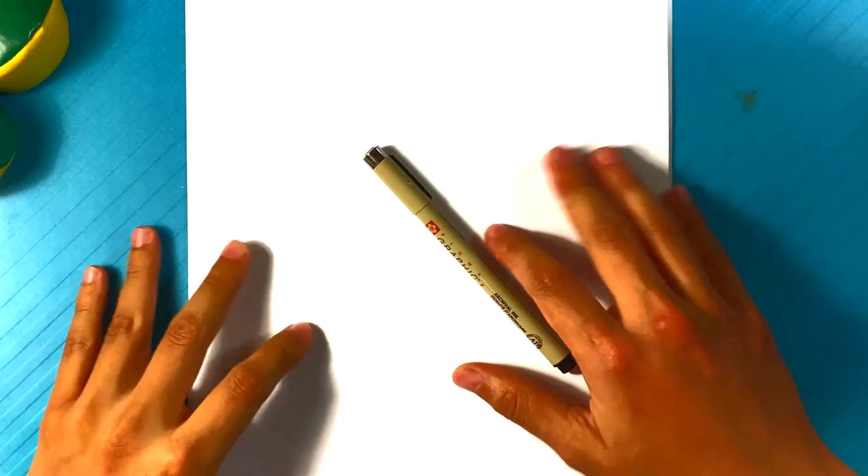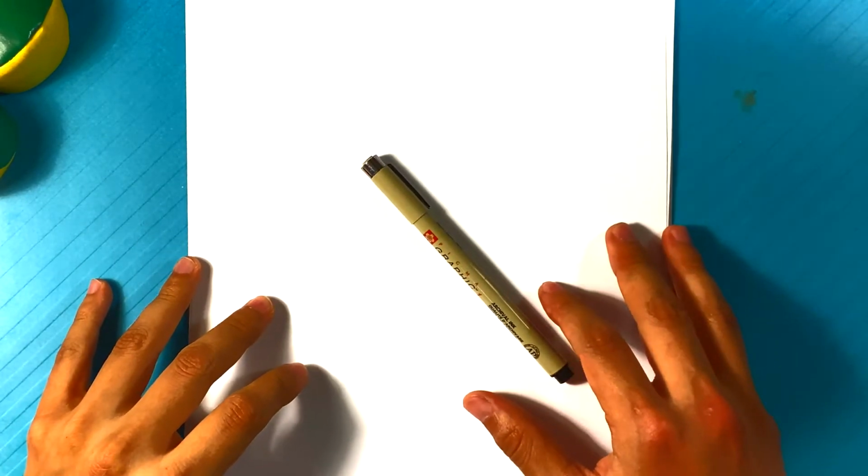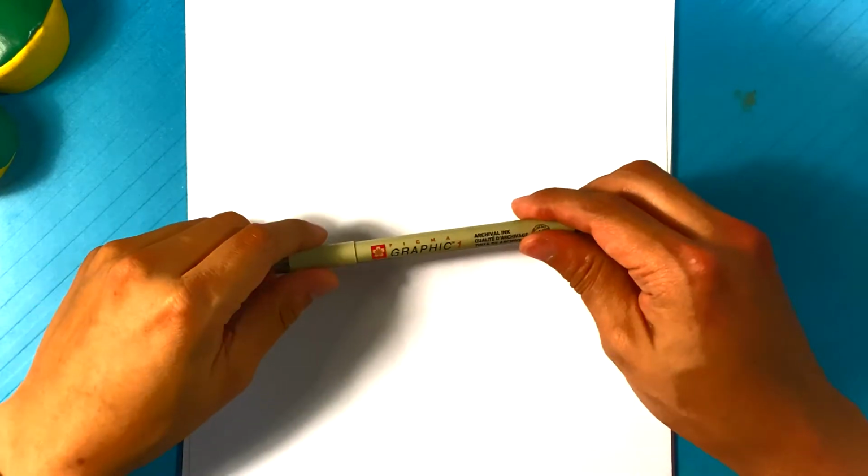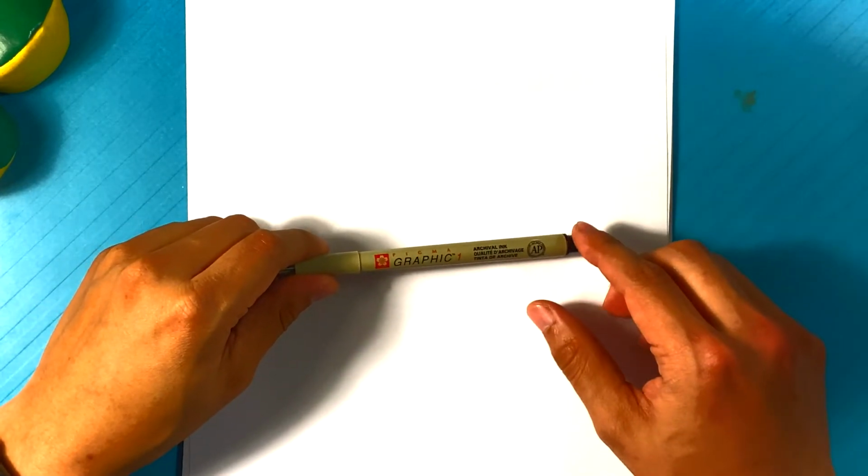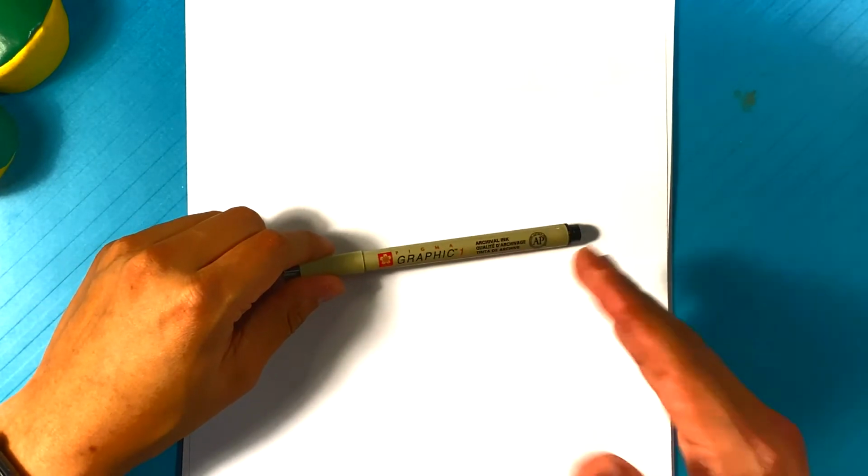So, what I'm going to be using is this simple printing paper, and a Pigma Graphic 1. You don't have to use this, you can use a pencil. But that's pretty much it. This is for beginners, and so I'm going to be talking my way through the entire thing. All right? So, let's get started.